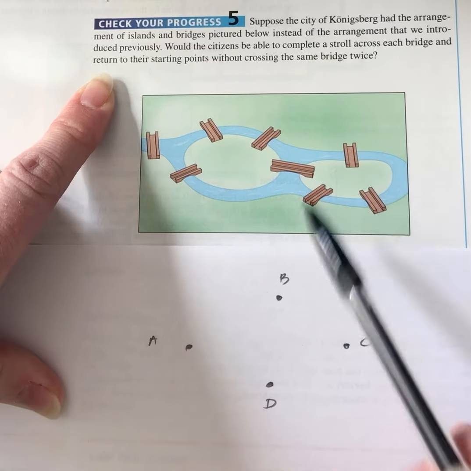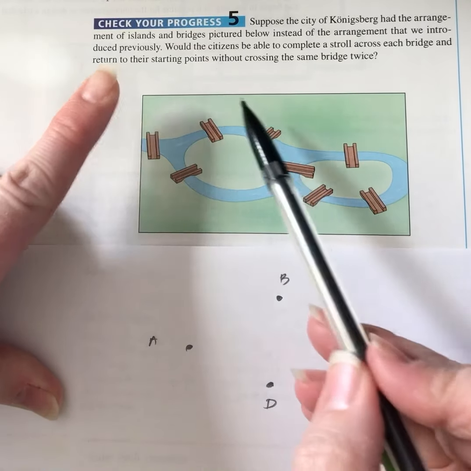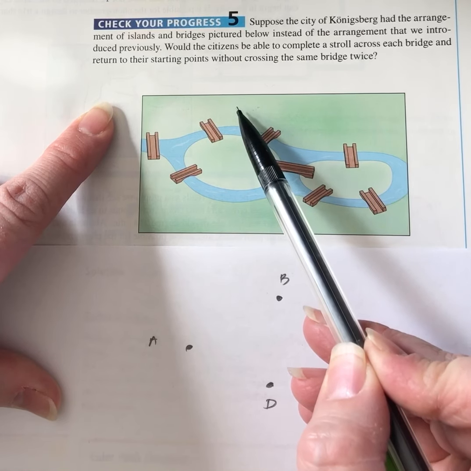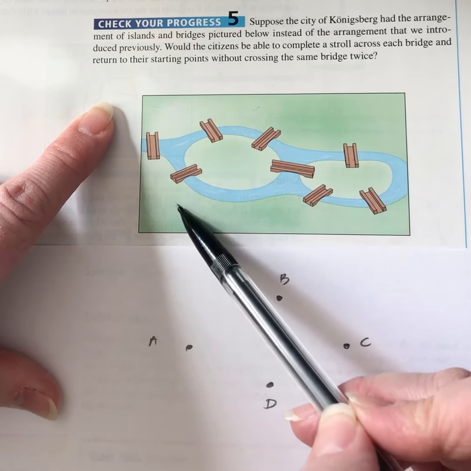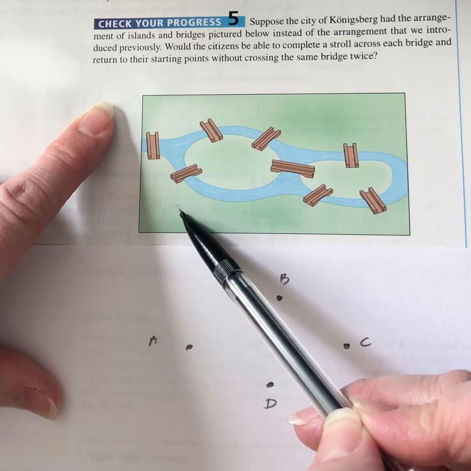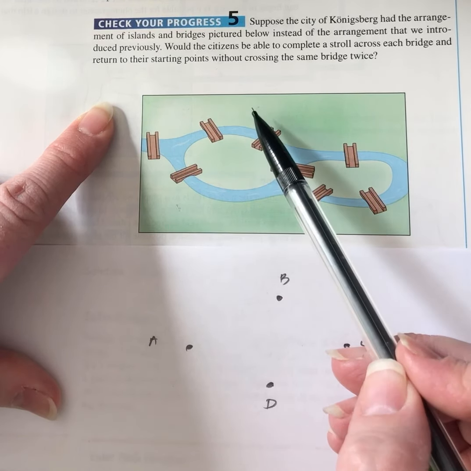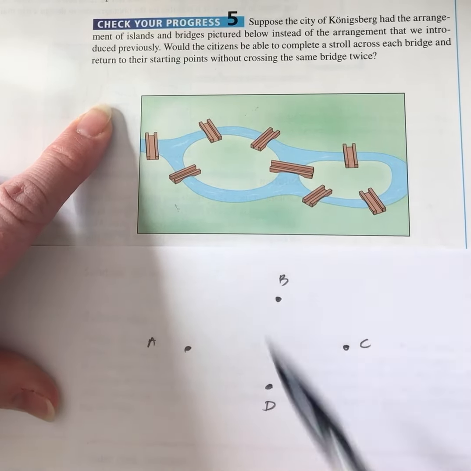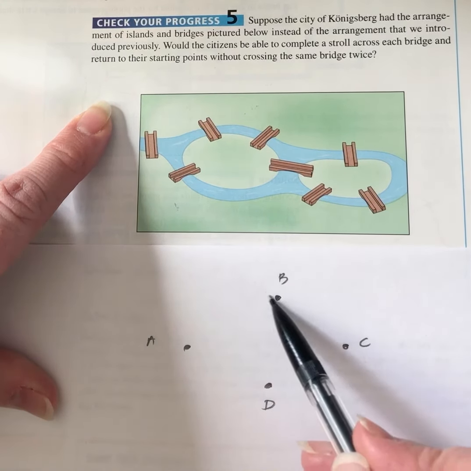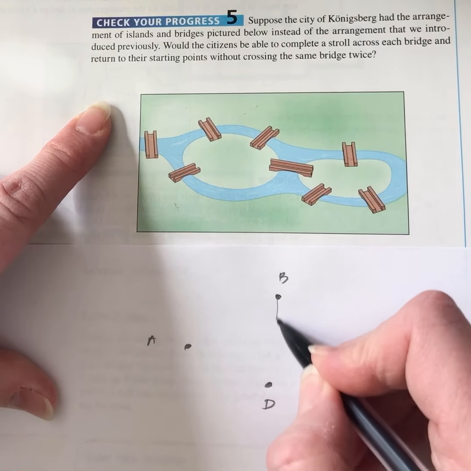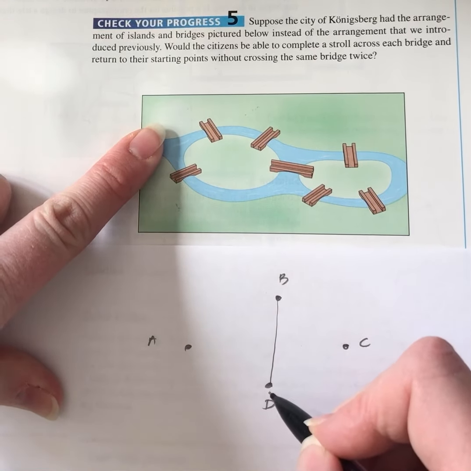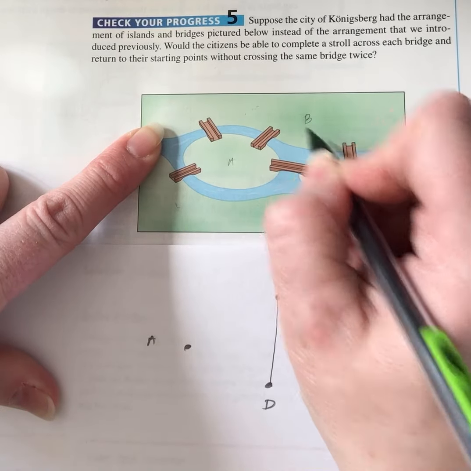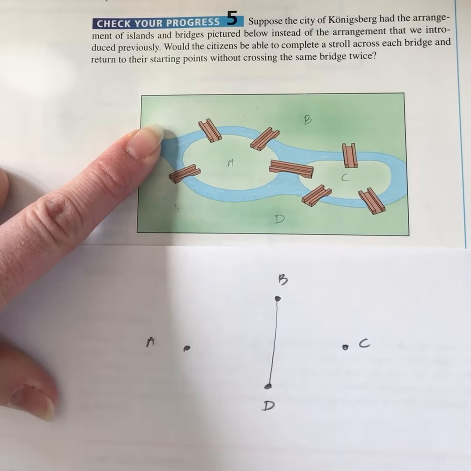So how many edges are we going to have? Well, first of all, I can cross from this landmass all the way over to this landmass. So that means that B and D have to be connected. Now it doesn't matter where I draw this on here. I could draw it over here. I'm just going to connect B and D. Okay, so I have that bridge taken care of. And if you want to put this is A, this is B, this is C, and this is D.